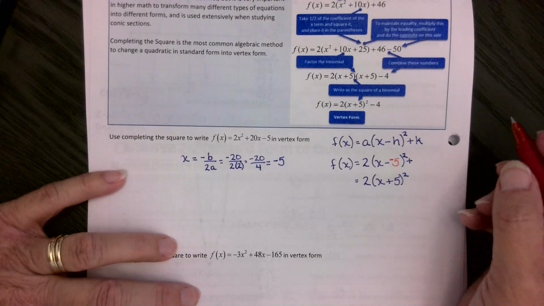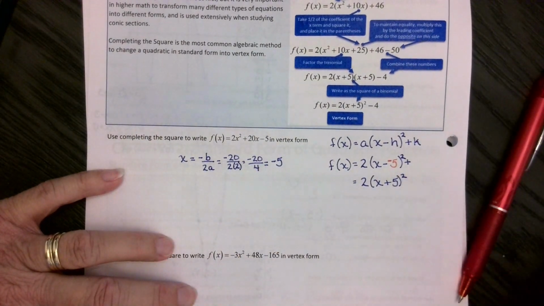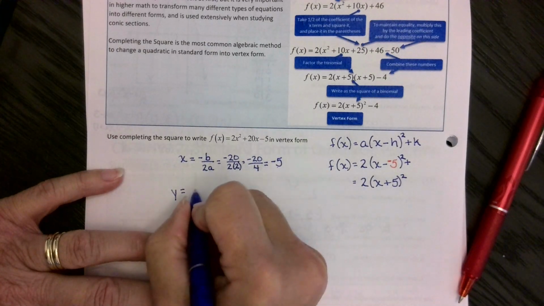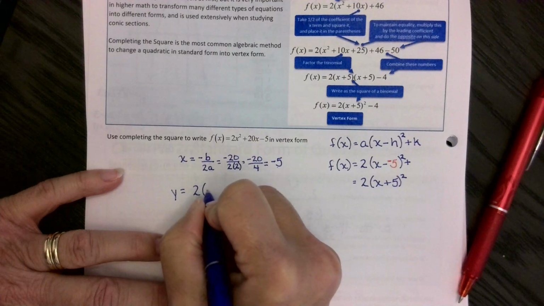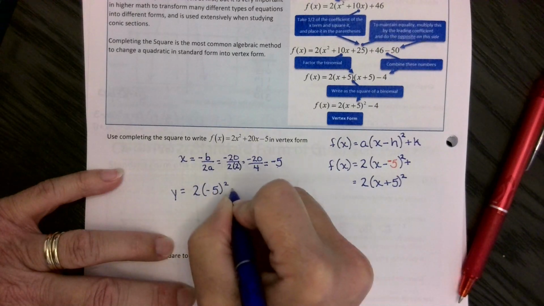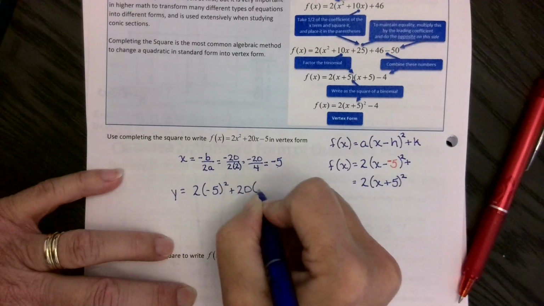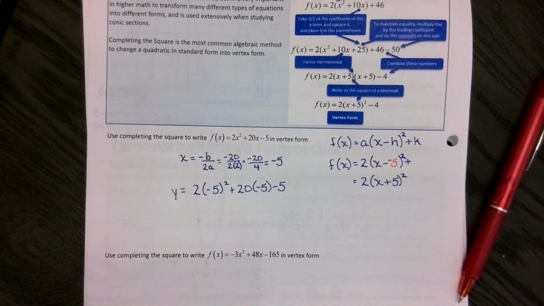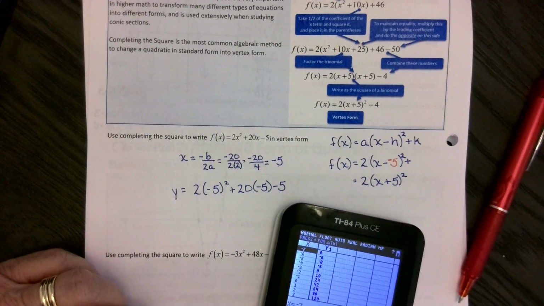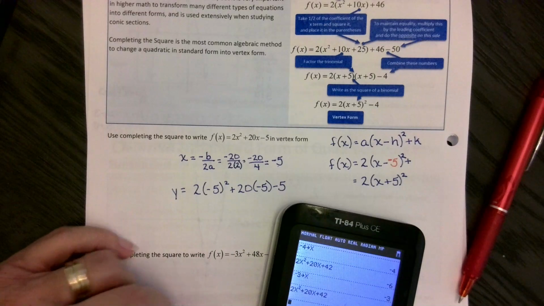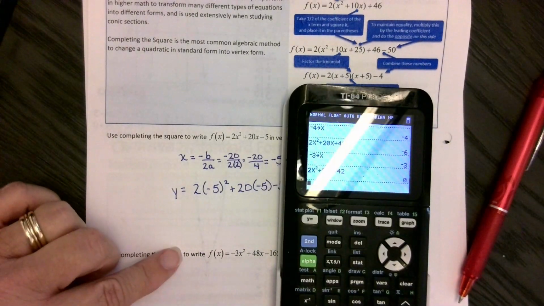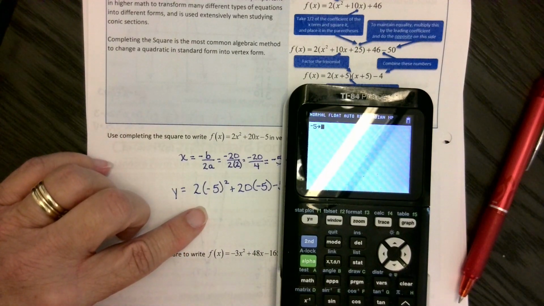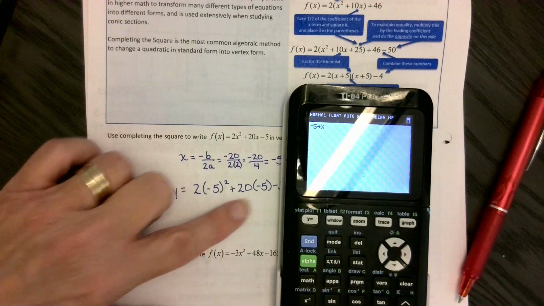So now to find your y, you're just going to plug this in. You're going to say 2 times negative 5 squared plus 20 times negative 5 minus 5. Well, let's do negative 5 store x, or you can type it in just like that.